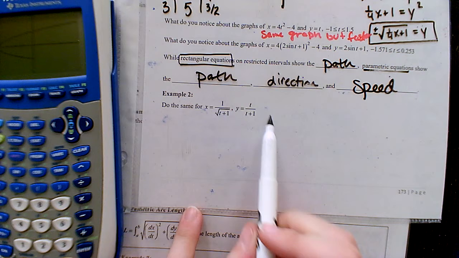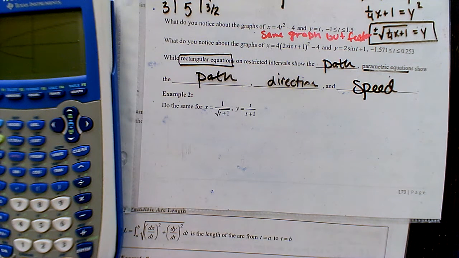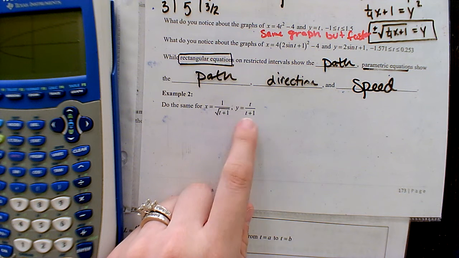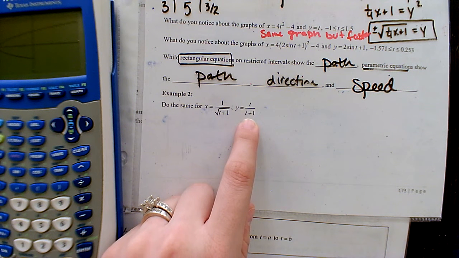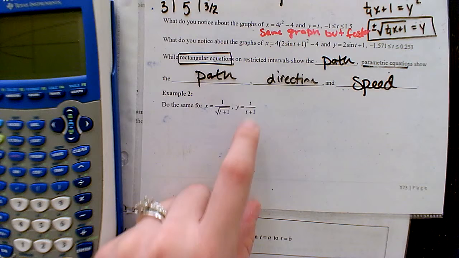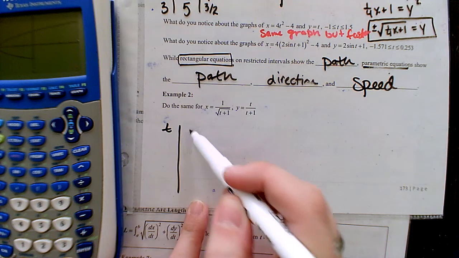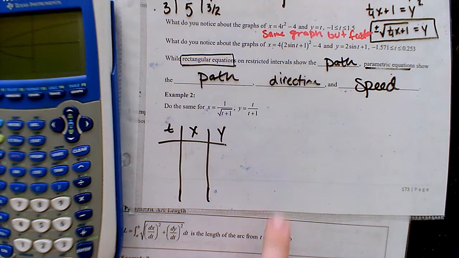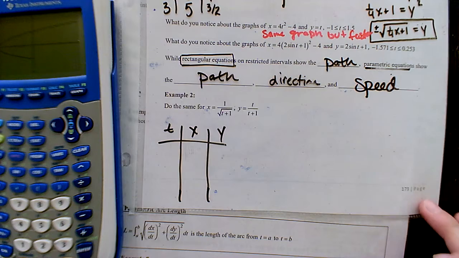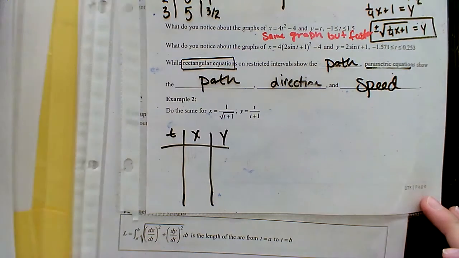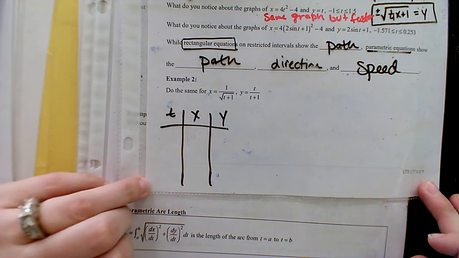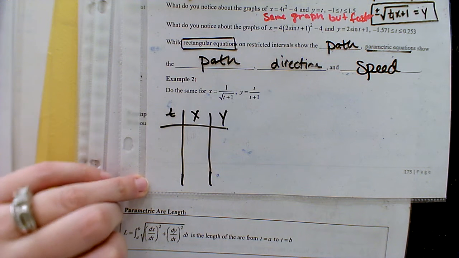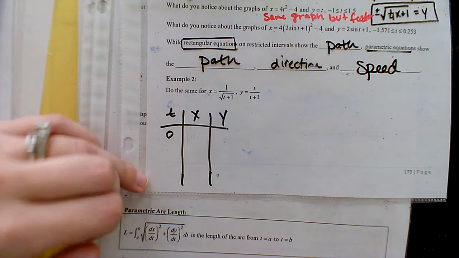They don't really give us a range of t values to use, but if you notice the t's are in the denominators, we probably can't have a t value less than -1. So when it comes time to develop your table, we can use any t-value we want as long as it's not -1 or smaller. So what are some t-values you want to test? Some points in time. You think 0 would be easy?